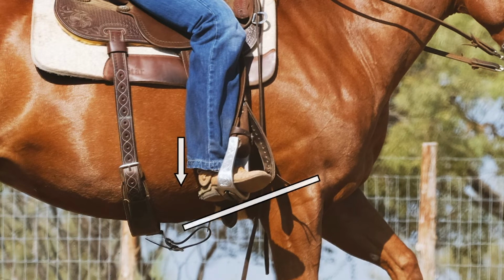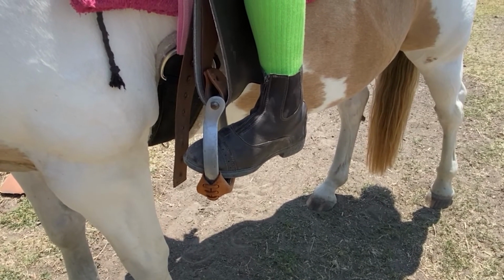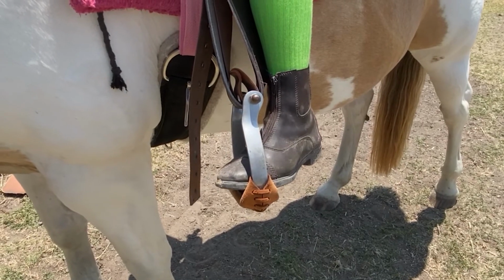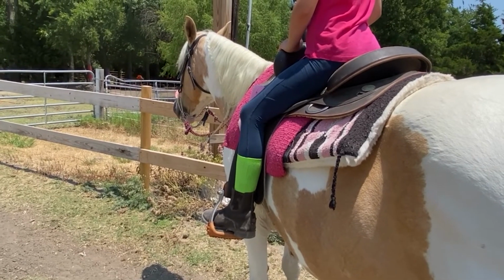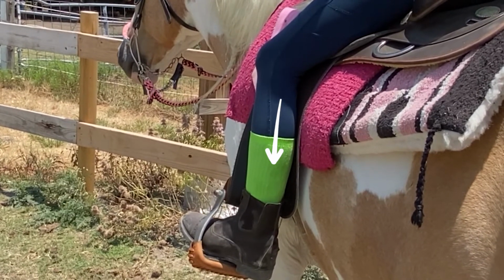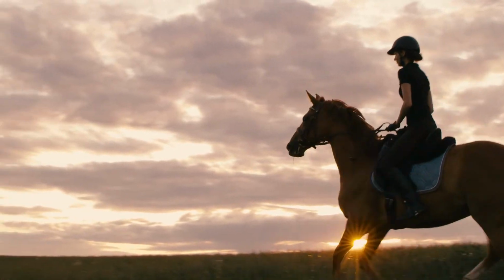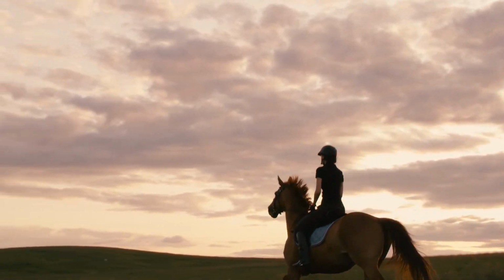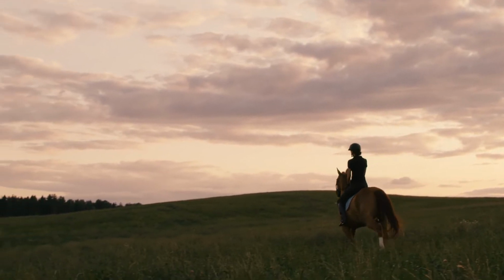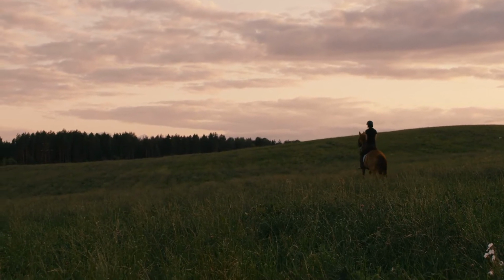Angle your feet so that your heel is lower than your toe. Turn your toes slightly out so that your lower leg has more contact with the horse's body. Your legs should touch the horse's body from the thigh down to the ankle. We may not realize it, but our horse is always asking questions while we ride. They are always seeking to understand what we want. It is our responsibility to provide clear and understandable cues to our horse so they clearly know what we want.